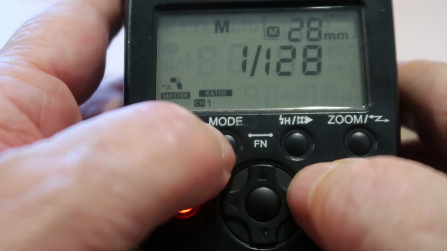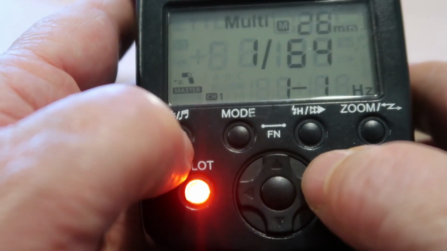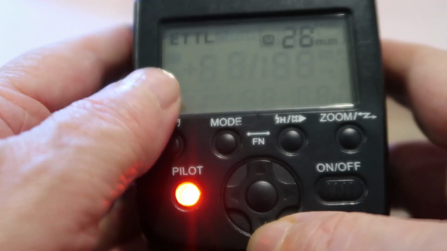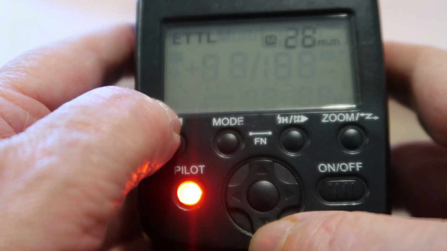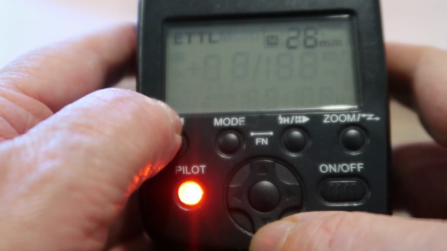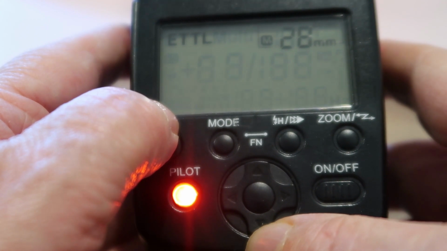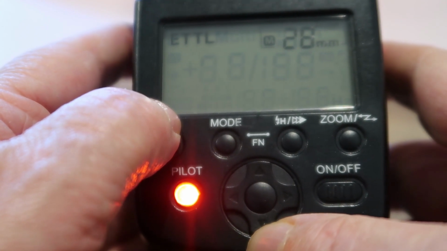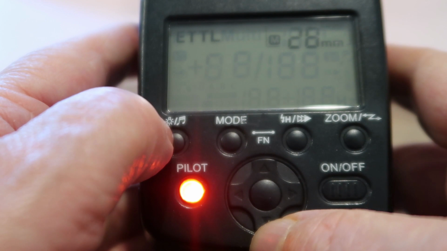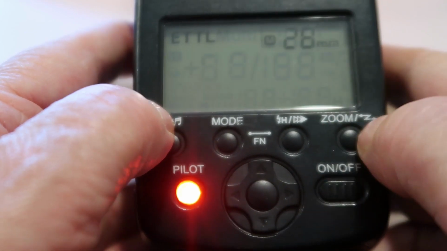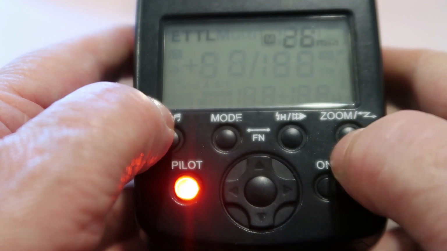I've got this set wrong for some reason. Sometimes you can set it so it's a master flash, so it controls other flashes, or it's a slave. To change that, this little zoom button here has a little Z next to it.